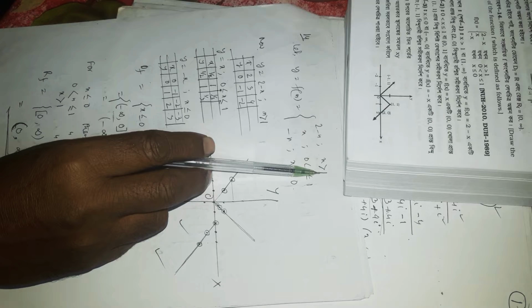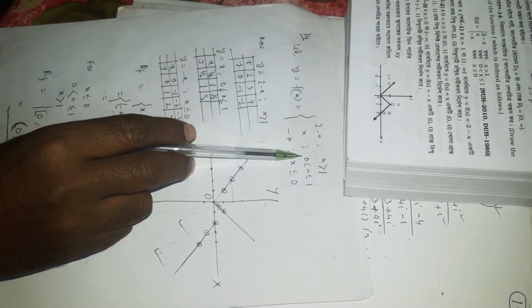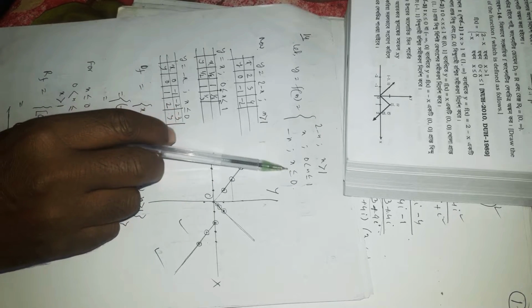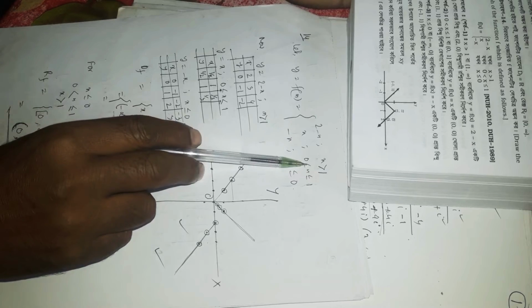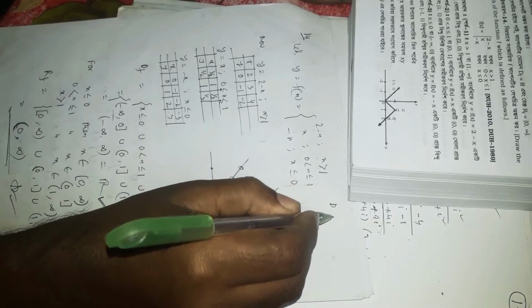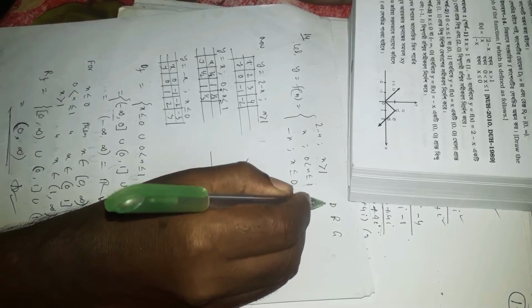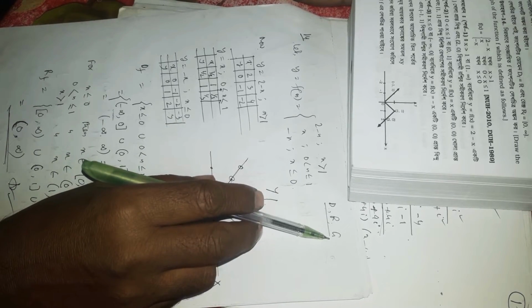It's clear that let y equal to f of x equal to the function: 2 minus x, where x is greater than 1; x, 0 is less than x is less than or equal to 1; and minus x, where x is less than or equal to 0. So firstly, y equal to f of x equal to the function. We have to find its domain, range, and graph. First of all, the graph. You also have to find it in this graph.